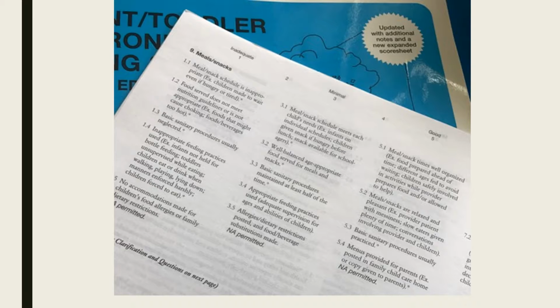This one is from the Family Child Care Rating Scale, and I just took a snippet of meals and snacks, and it goes everywhere from not following sanitary procedures at a minimal level. Meals and snacks are not appropriate. Children are having to wait even if they are hungry. That's minimal. If you have a child in your care and they're hungry, feed them.